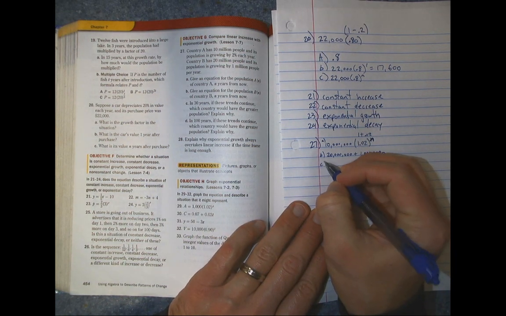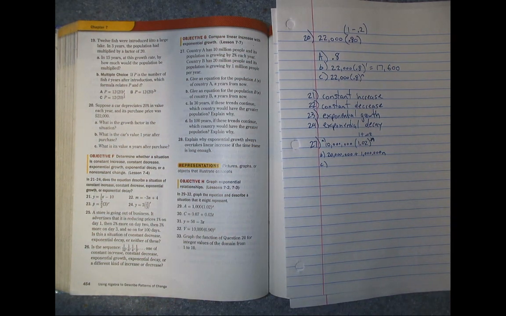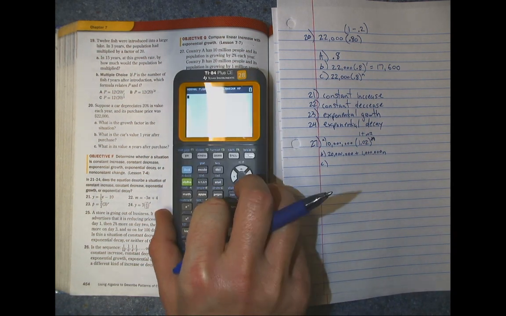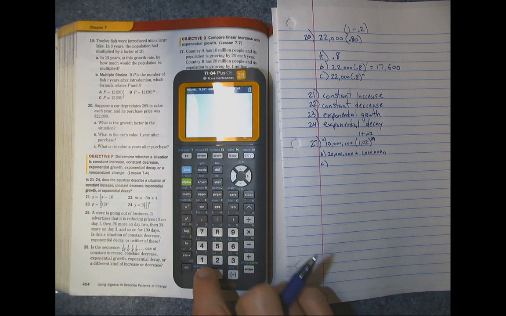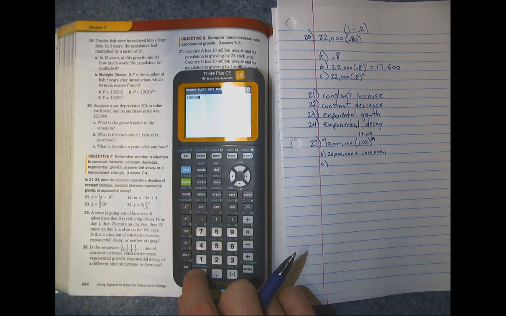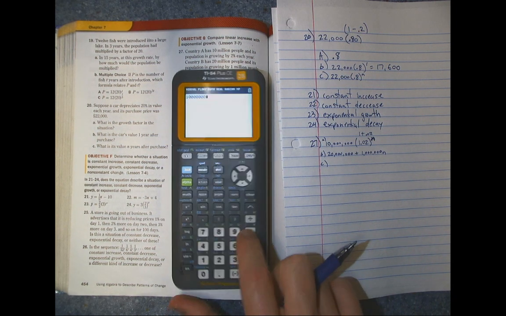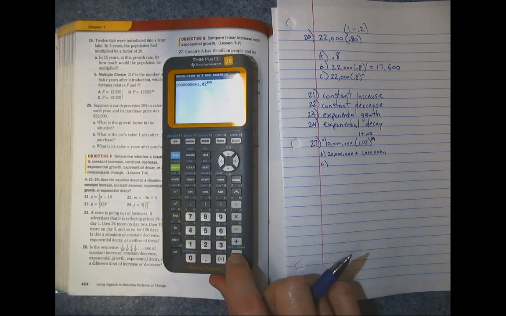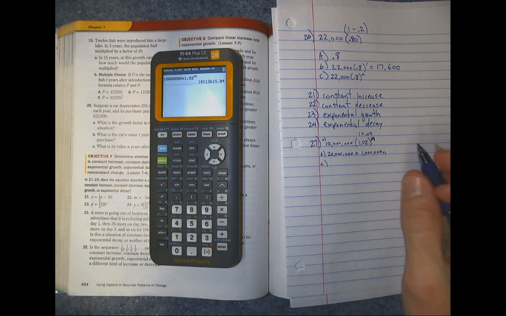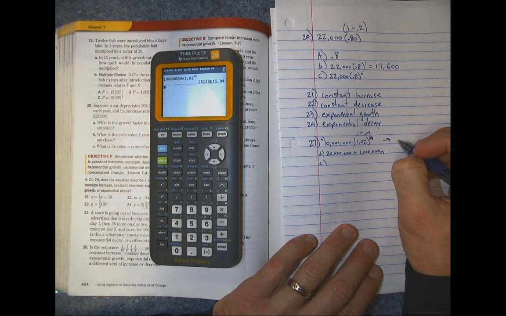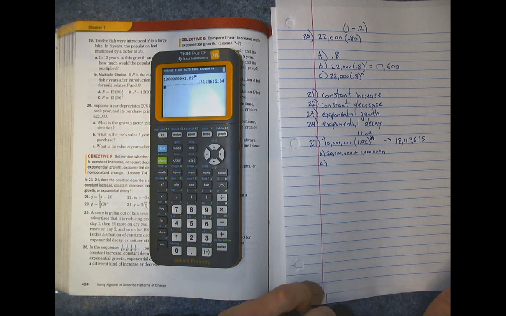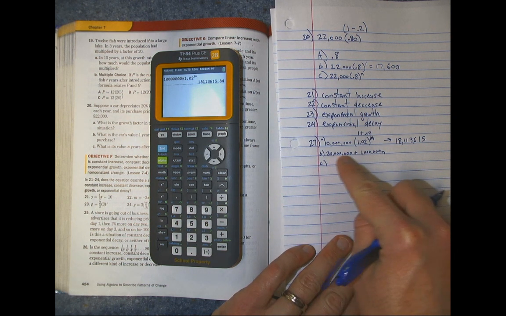Okay, part C now. In 30 years, which country would have the greater population? So we're going to go ahead and run both of these numbers with a 30 in it. So starting with A, taking 10 million times 1.02 raised to the 30 for 30 years later. So this one, 1.8113615. About 18 million. So clearly I'm going to stop right there.